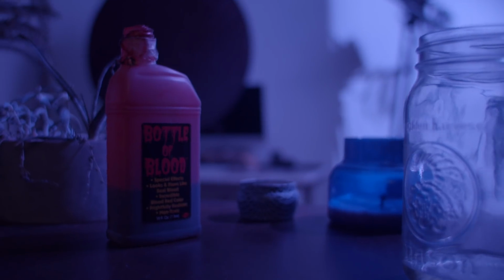I'm shooting just a little off center to get a little bit of a shadow on this side of my face. And to top it off, I put some gaff tape over my nose and I put some fake blood on my face to really sell this shot.